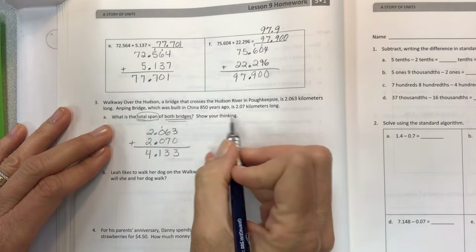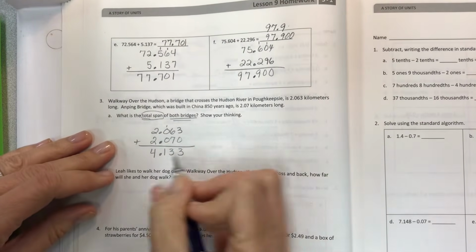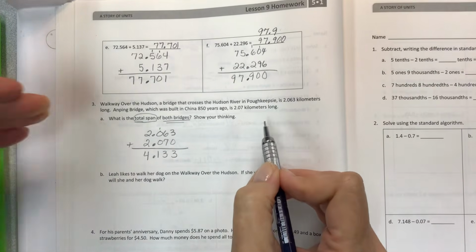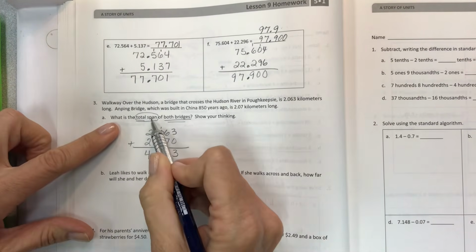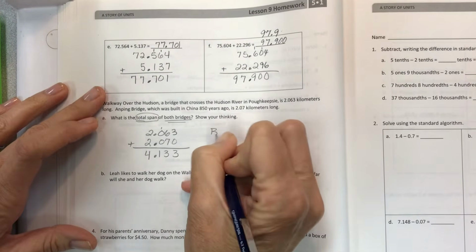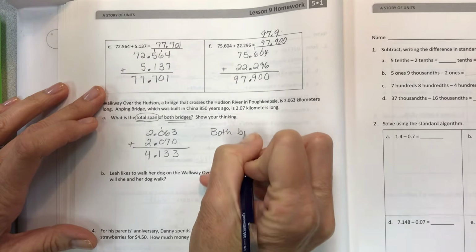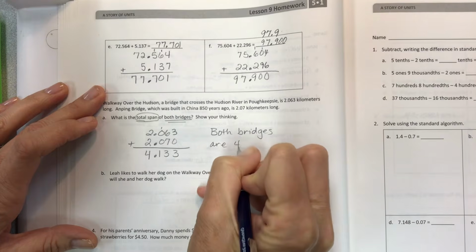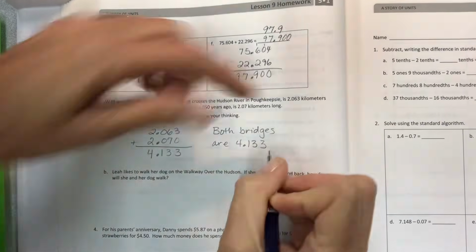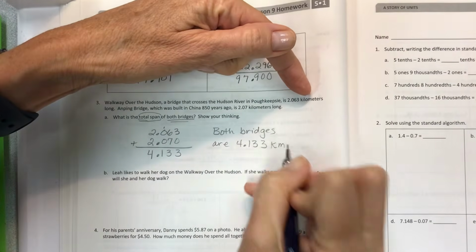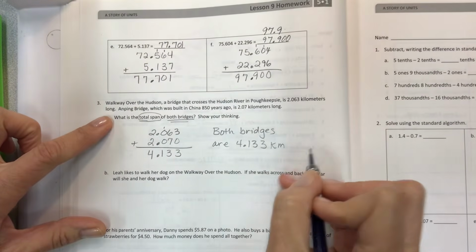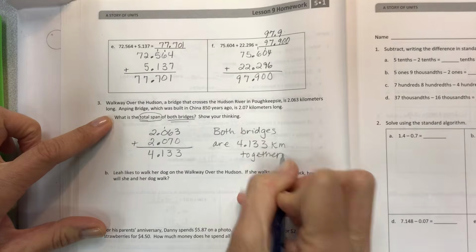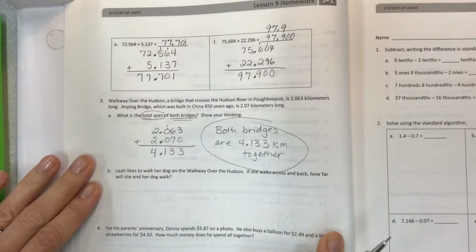And always, when it's a word problem, you should have words in your answer. Don't just stop here, but label it. What is the label? What are we finding? We're finding the total span of both bridges. So just say real quick, both bridges are 4.133 kilometers together. Okay, give it a circle and then move on.